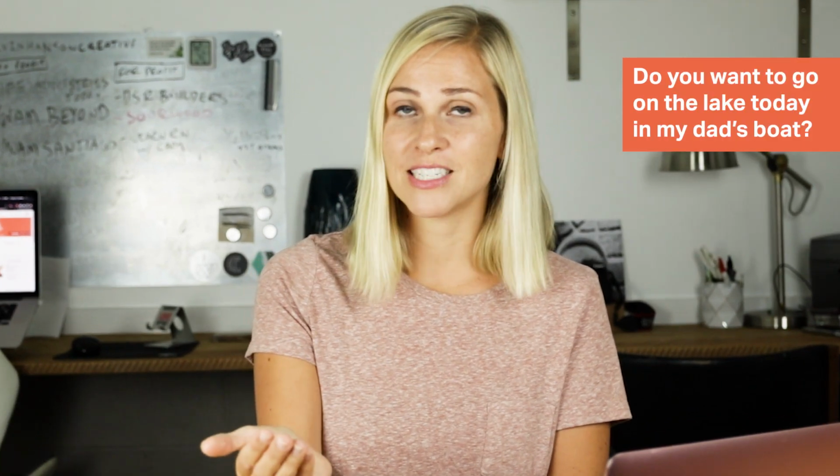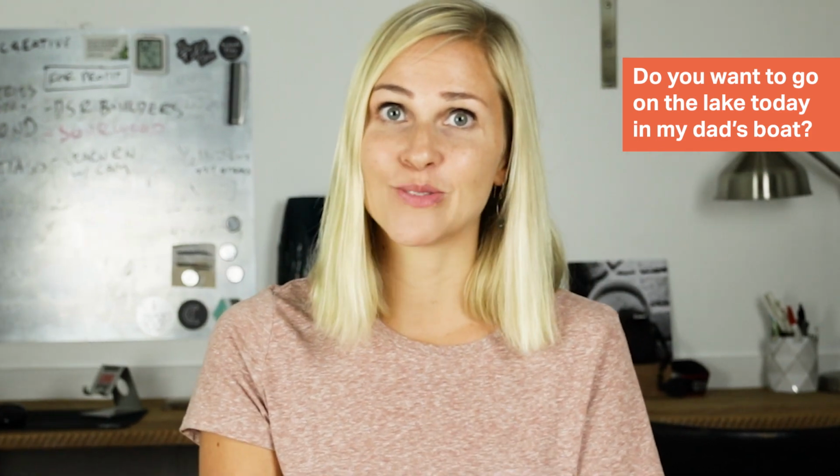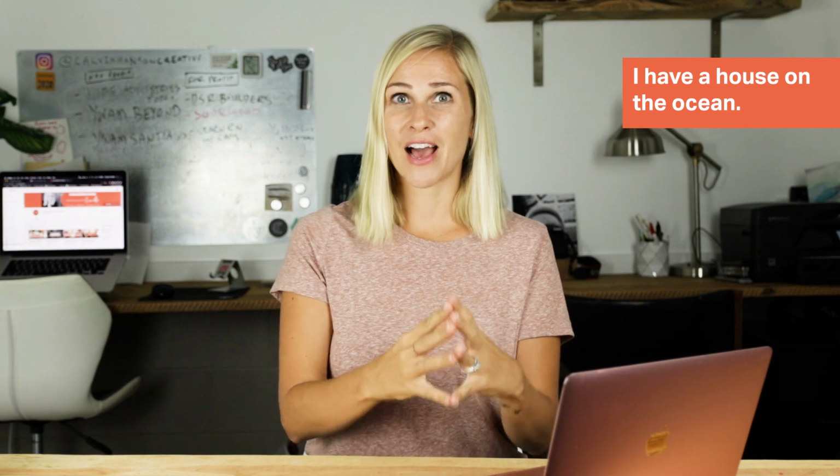We use on when it comes to rivers, oceans, and lakes. Do you want to go on the lake today? In my dad's boat. So we're on the surface of the lake, but we are in the boat. Because remember, we use in when it comes to enclosed surfaces like a car or a boat. So I have a house on the ocean. It means the house is right there, oceanfront property. I want to live on the ocean.